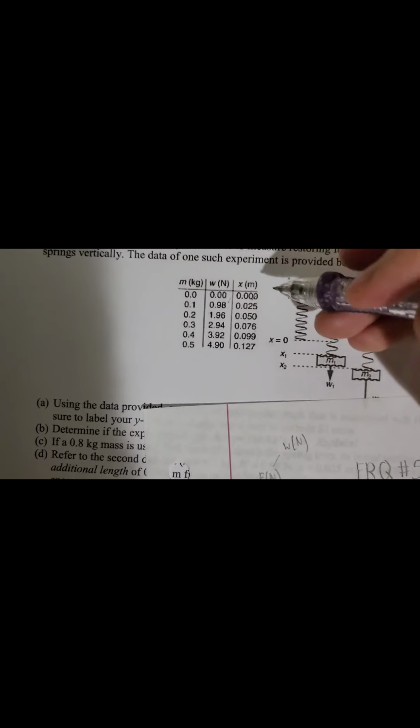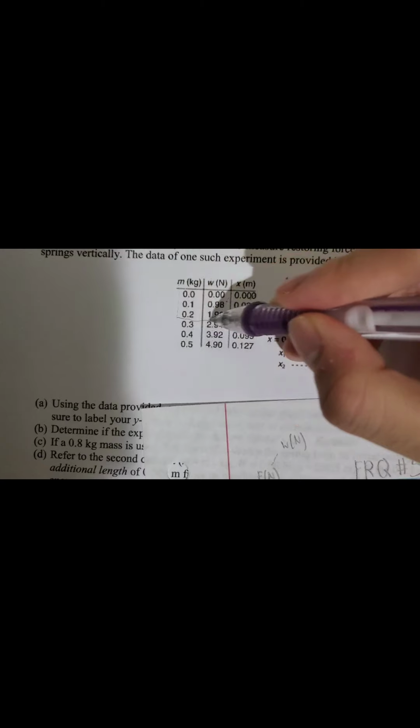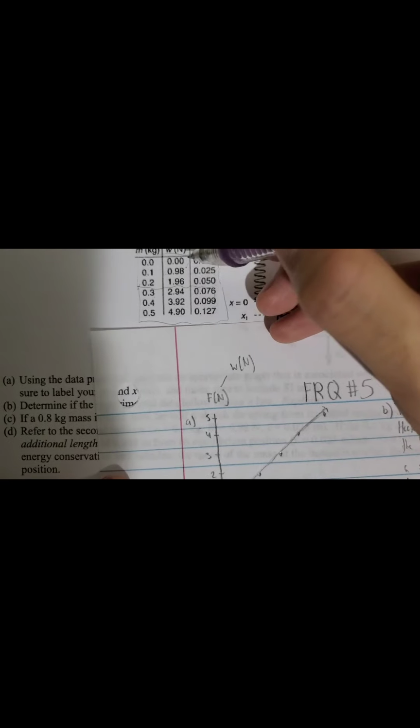Now, it looks to me that these three data points right here form a straight line, and these others are just a bit skewed. So I'm going to use any of these three numbers up here. I'm going to choose this middle one. So I'm going to use 0.98 as my force of the spring, and that's going to be equal to K times x.